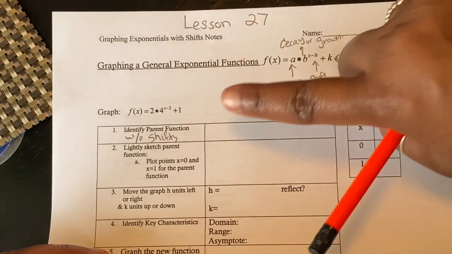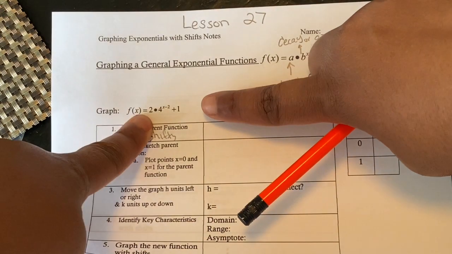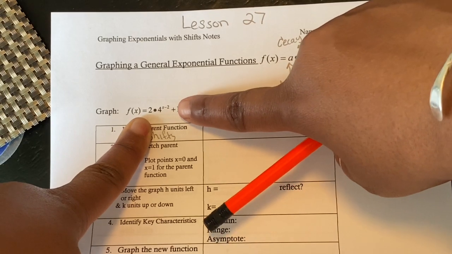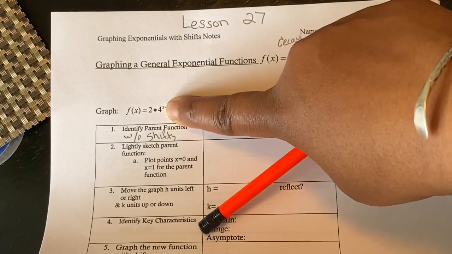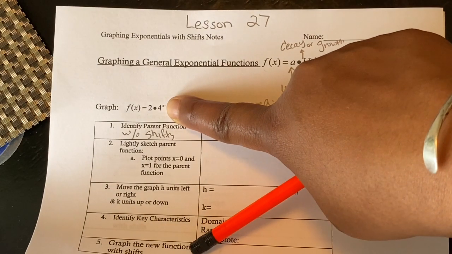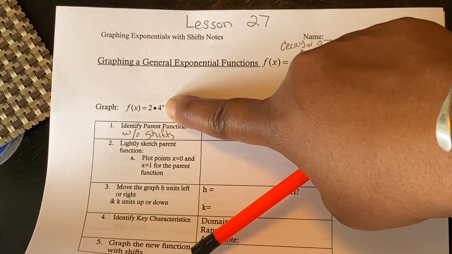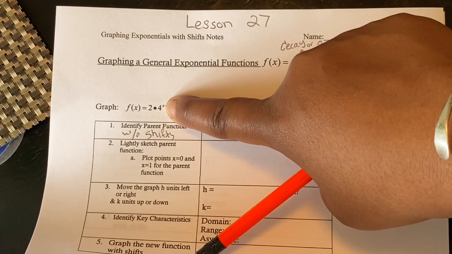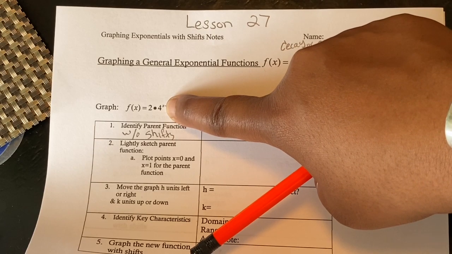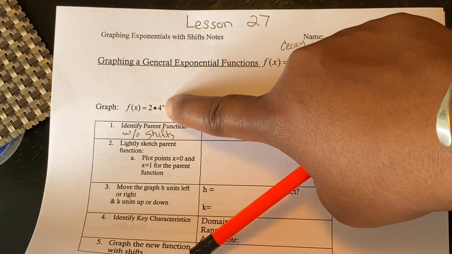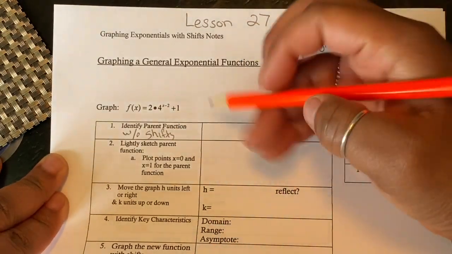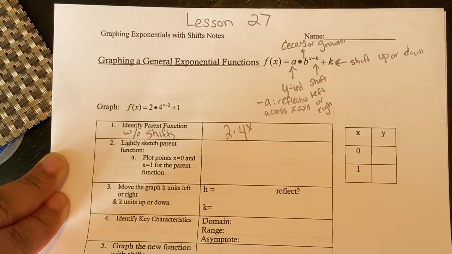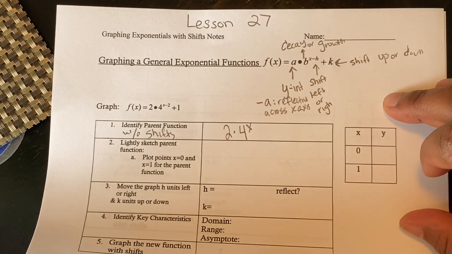So if we look here, we're going to check to see if our a value is negative, and no, it's not. It's positive 2, so there's nothing we have to do with our a value. But we're going to take our fingers and cover up the h and the k, because those represent shifts. We don't want the shifts. When I cover that up, I get 2 times 4 raised to the power of x. That is our parent function. It's the function without shifts.